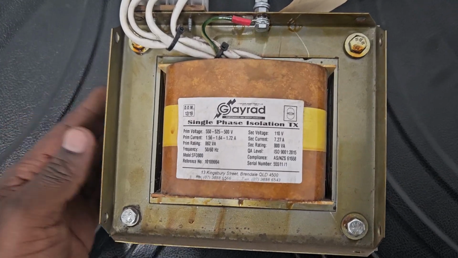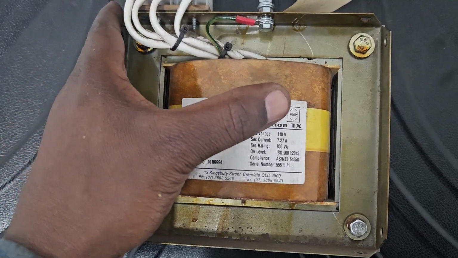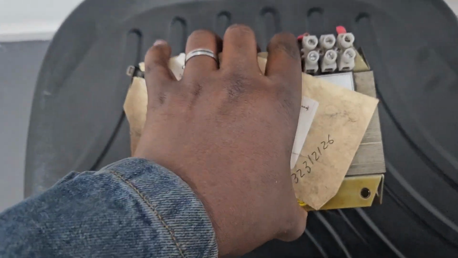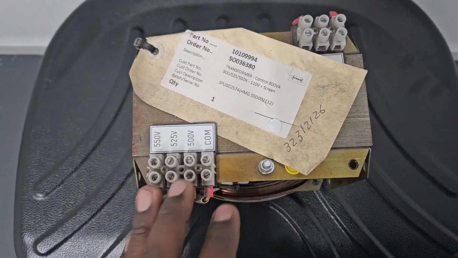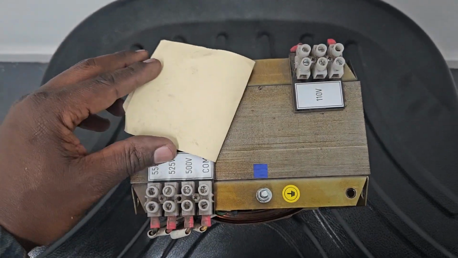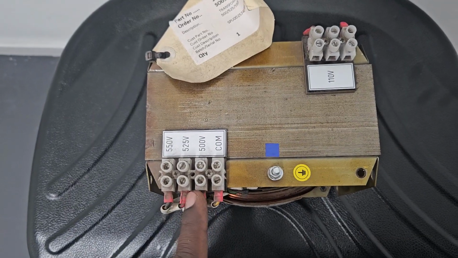Okay, now we know that the primary winding is 550 and the secondary winding is 110. Let's turn it like this. The wires to your primary winding will connect this side, and the wires to your secondary winding that side. It's a simple live and neutral connection. So this is going to be neutral, this is going to be live.